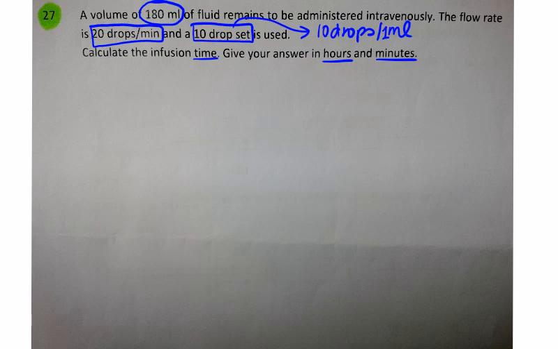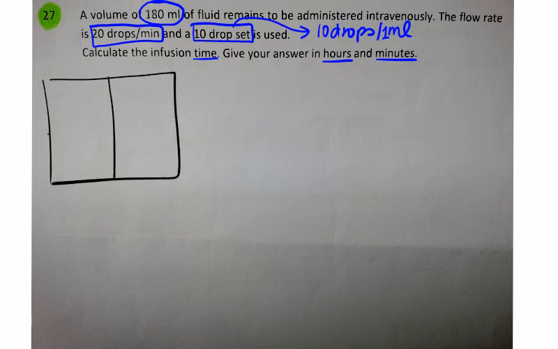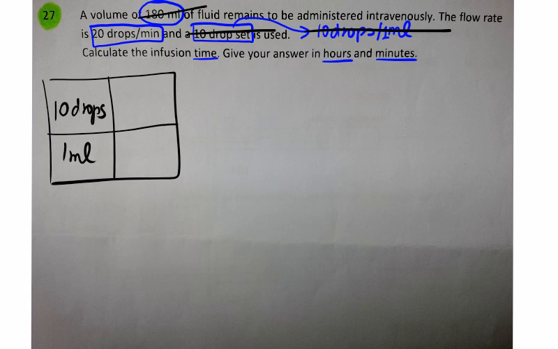So first we're going to work with the box method here on the left. We start by writing 10 drops in 1 mil, and then we can say that bit of information has already been used, and now we have to look for another bit of information that will have either drops or mils. Probably quicker to use the 180 mils because it's the one single bit of information. It needs to sit on the bottom here. And then we have to do the calculation.